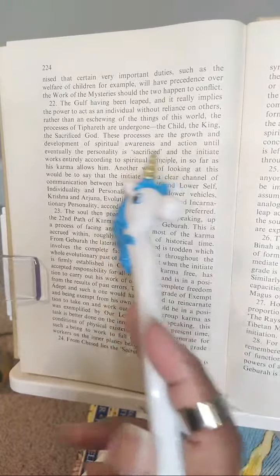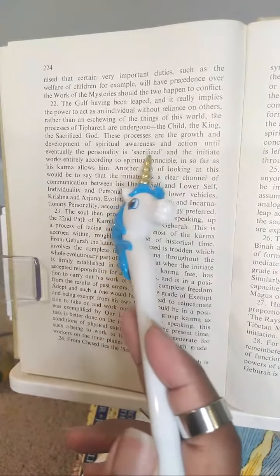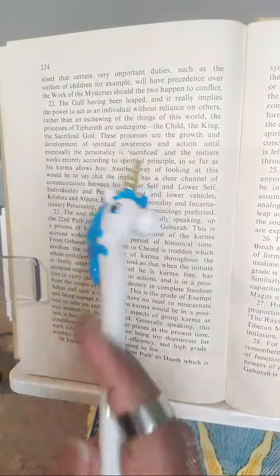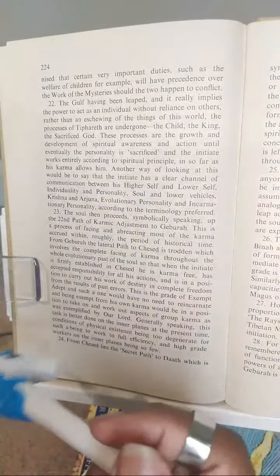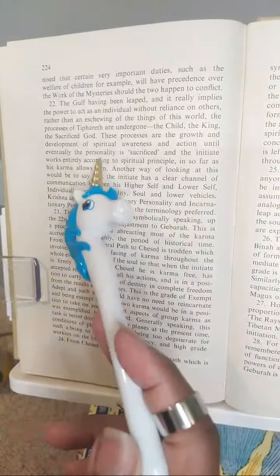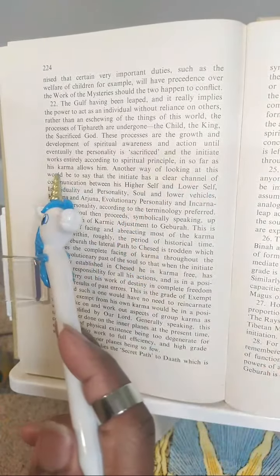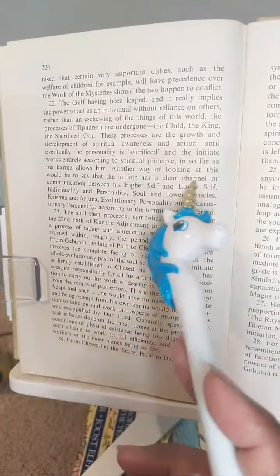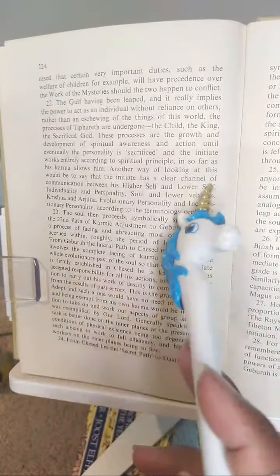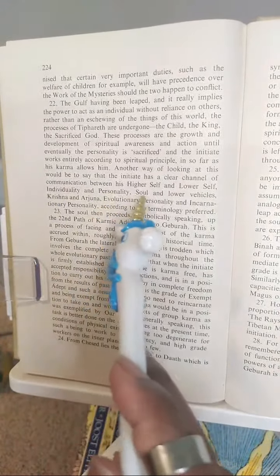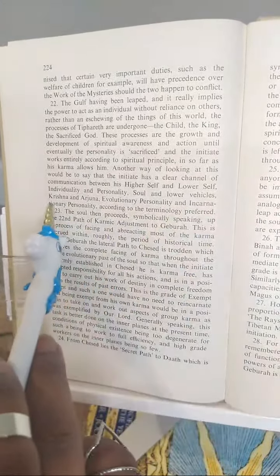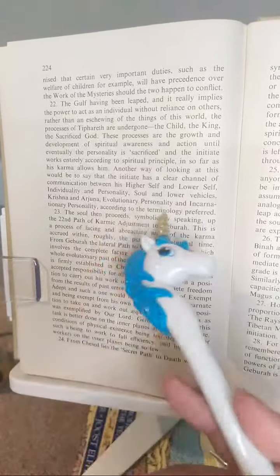That one day this ego, this personality that you've become so attached to, has to be released. And I'm talking about while you're alive, not after you die. And the initiate works entirely according to spiritual principle, insofar as his karma allows him. Another way of looking at this would be to say that the initiate has a clear channel of communication between his higher self and lower self, individuality and the personality, soul and the lower vehicles, Krishna and Arjuna, evolutionary personality and incarnationary personality, according to the terminology preferred. However you want to call it.